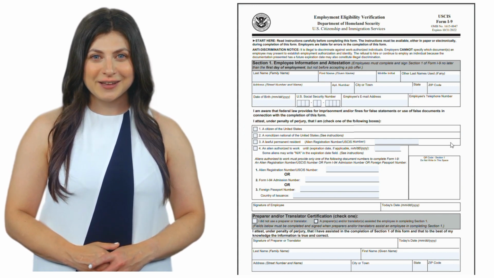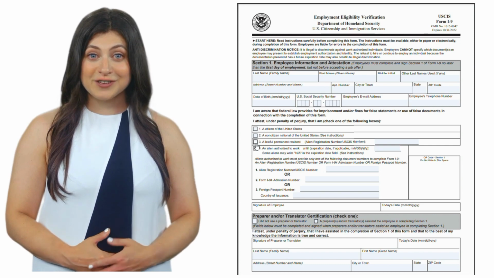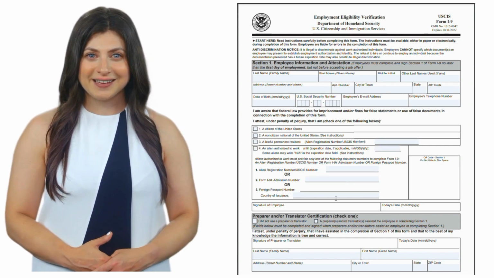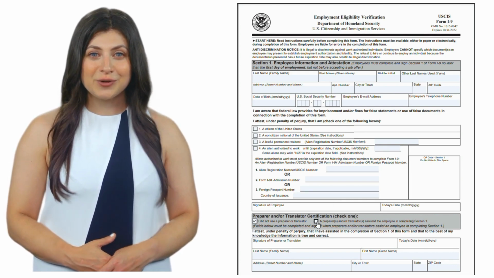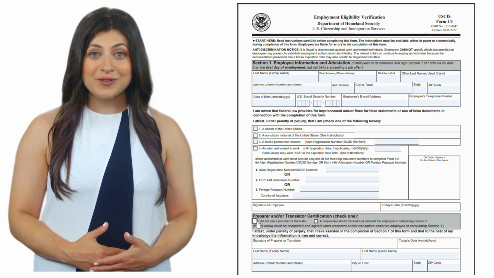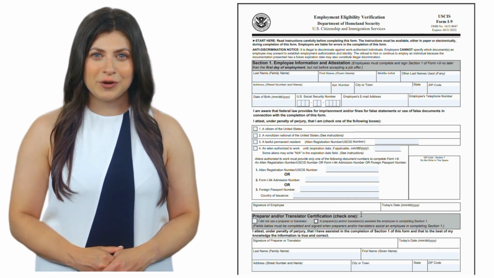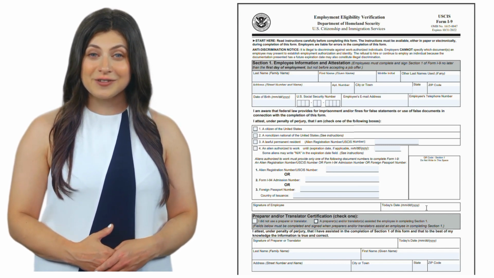In the middle section, you have to choose your citizenship status. If you choose option 3 or 4, you will need to provide the required information in that section as designated on the form. You also need to make sure to indicate whether or not you used a translator to help you fill out your section of the I-9 form. The last section for you, the PA, to complete is to sign and date the first page.